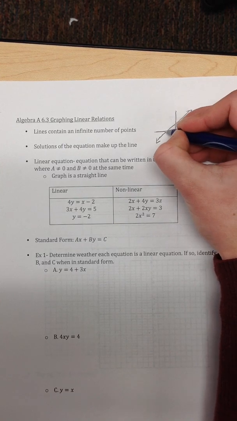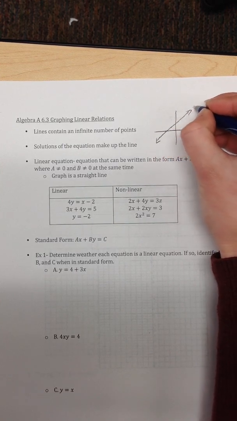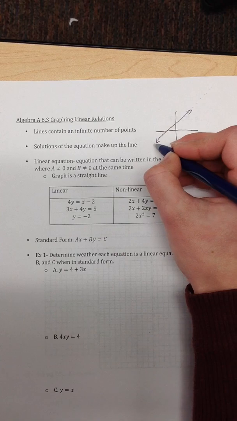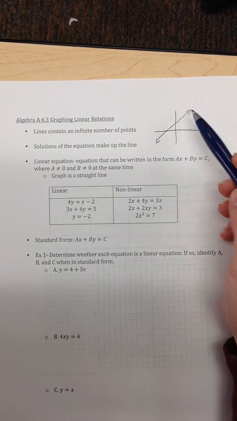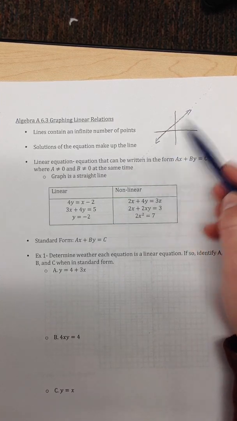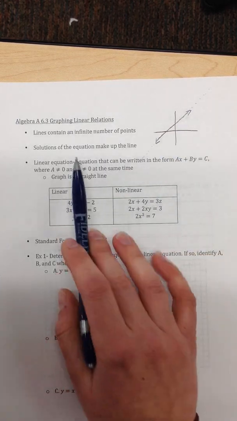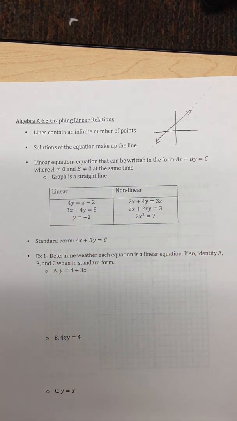So like point there, point there, point there, and all the way across forever, continuing on with those arrows. But we're not going to draw them all out because that would take forever. So that's why you put those arrows on the ends, to represent that it's going in both directions forever and has an infinite number of points.